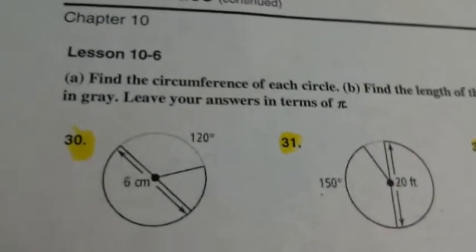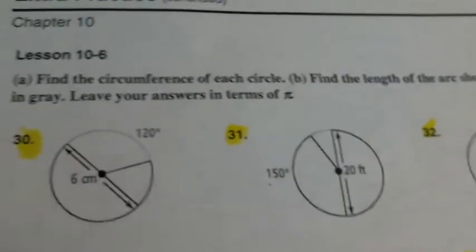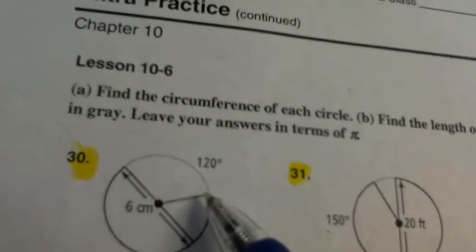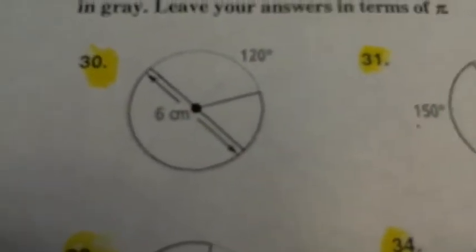Here we go. Find the circumference of each circle. Find the length of the arc shown in gray. So like for the first one, we'll be trying to find how long this is. Answers in terms of pi, we're not going to pay any attention to that. We're just going to do the problem.